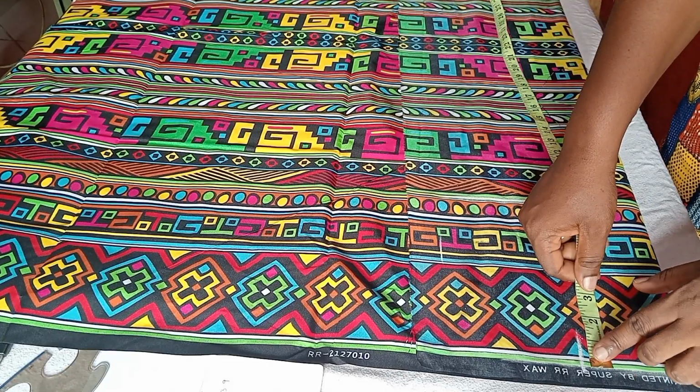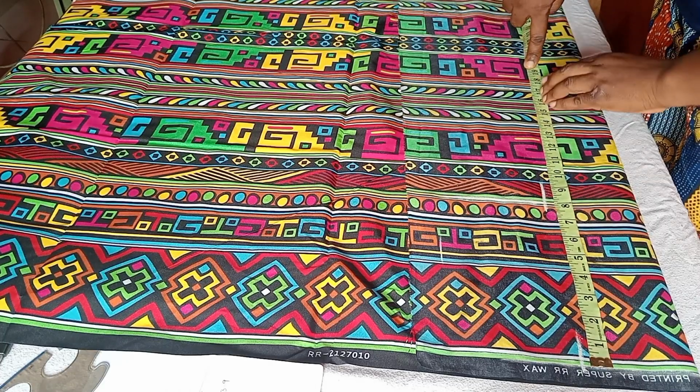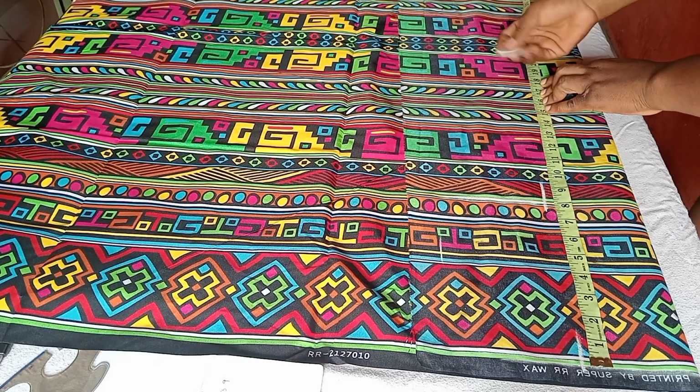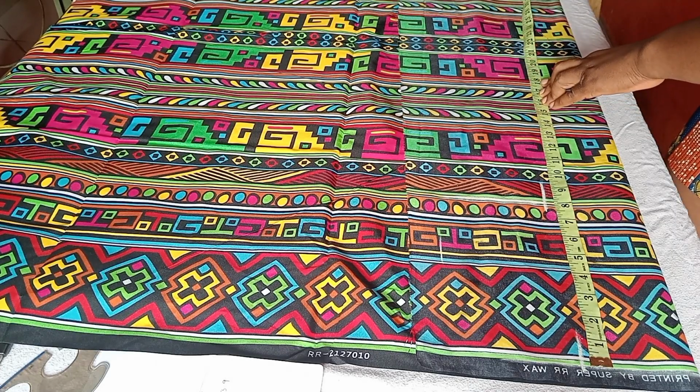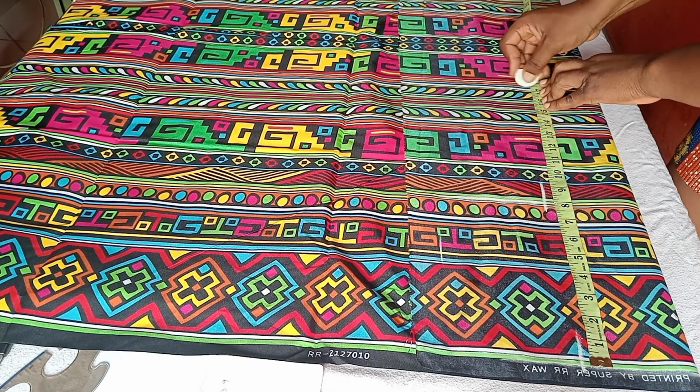And then I come to the knee region. I'm going to be using 17. It usually ranges between 17 and a half, 18. You could use 18, but for this client I'll be using 17.5.